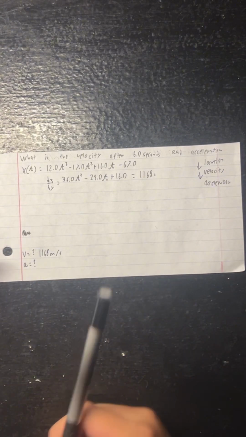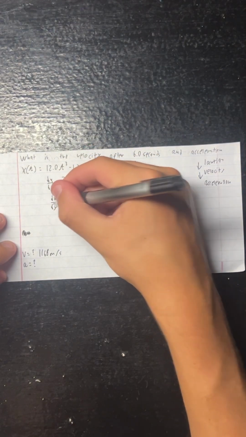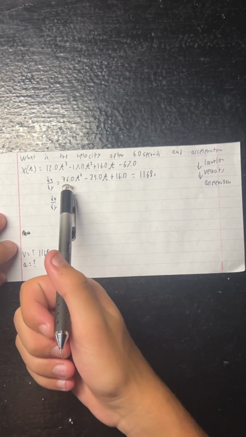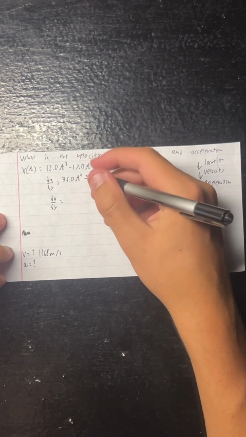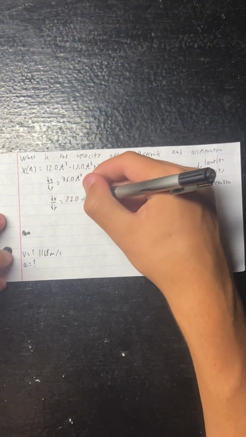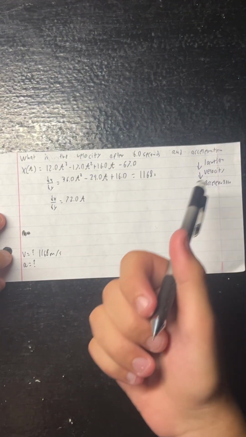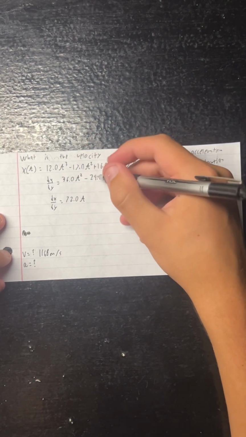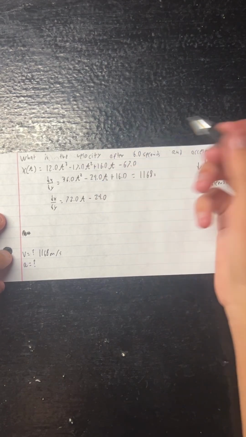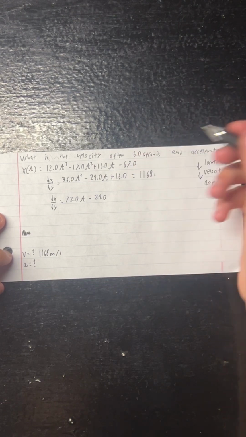Now, how do we find acceleration? Derive the velocity equation. So it would be dv over dt equals... how do we derive again? So 36 times 2, what is that? 72.0 t. What's the exponent? Minus 1, so t squared minus 1 is just t. And then minus 34.0 with no more variable, because that's how derivatives work.